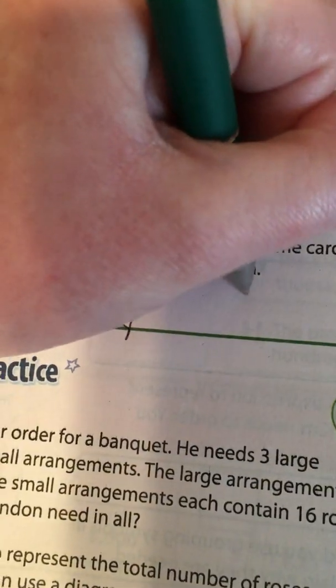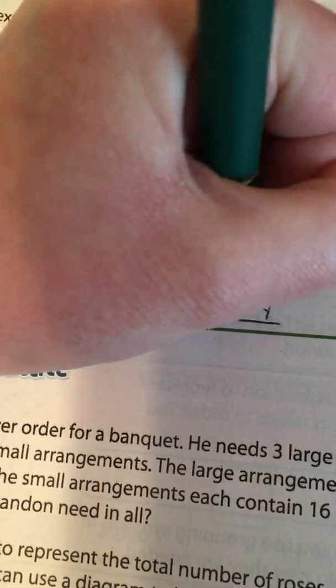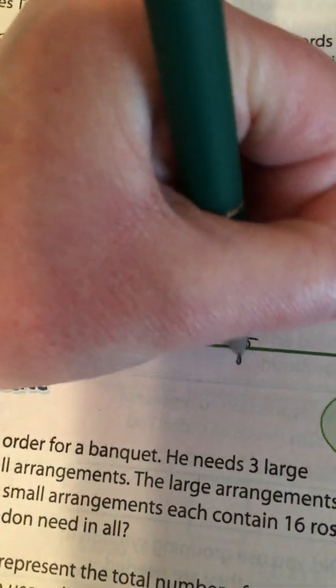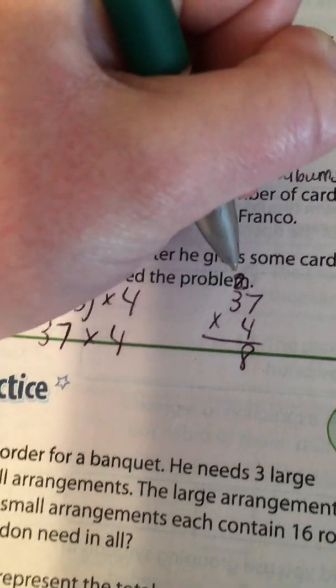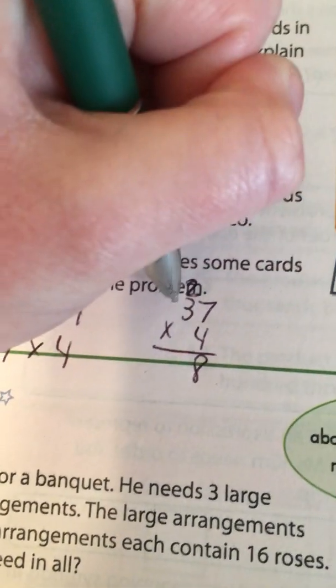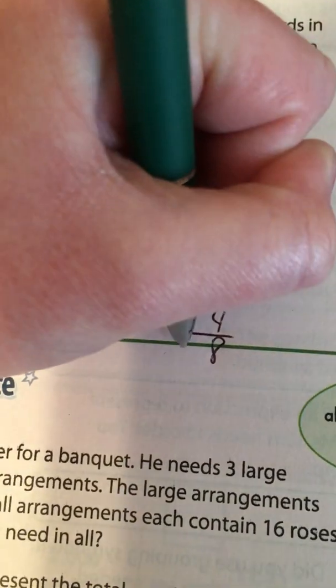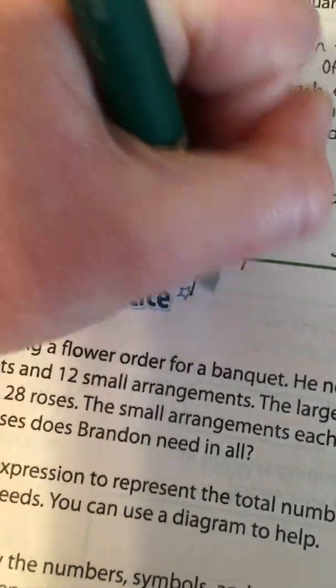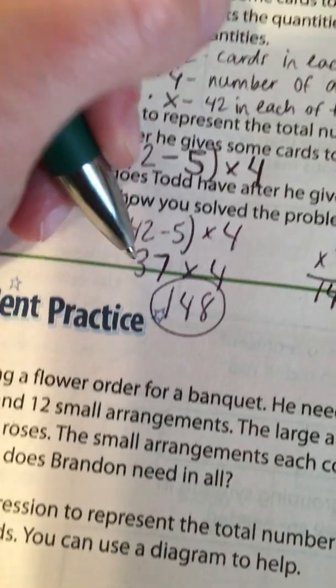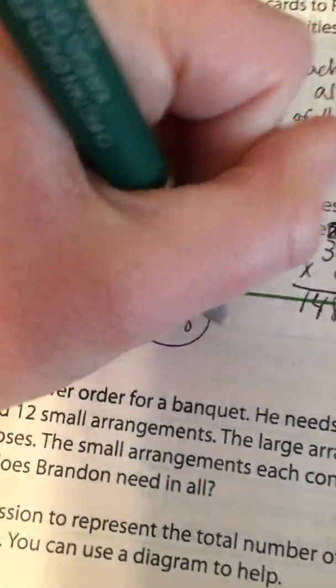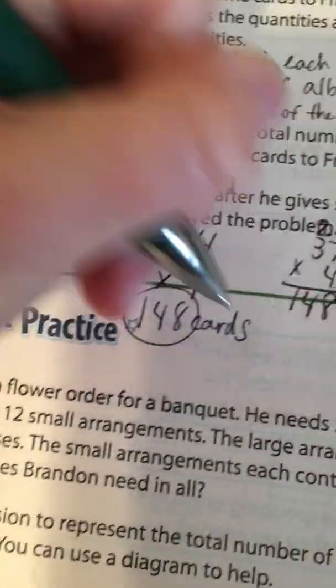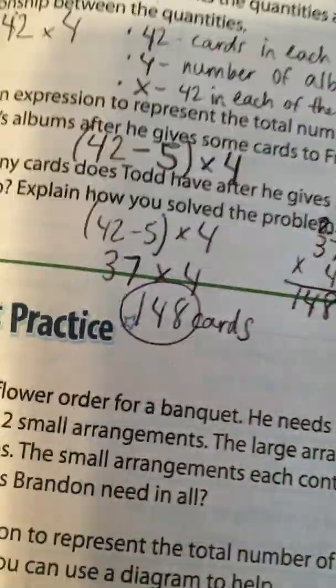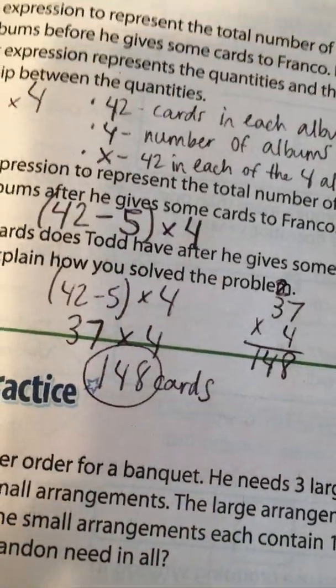Now I don't know what 37 times 4 is, so I'm going to go over here and solve it. So 7 times 4 is 28. Sorry, I have to write over the M. 3 times 4 is 12, plus 2 is 14. So my final answer, 37 times 4, is 148. So now he has 148. I should have put my label. Cards. Okay? All right, next problem. We're going to do one more.